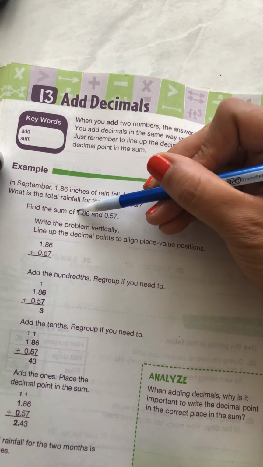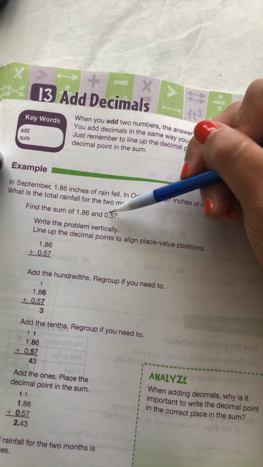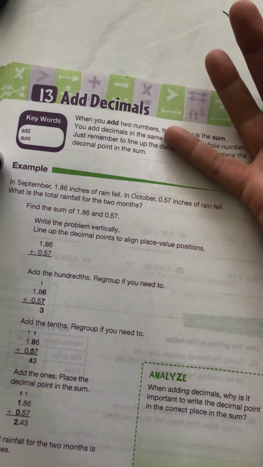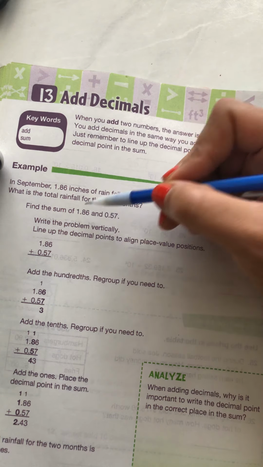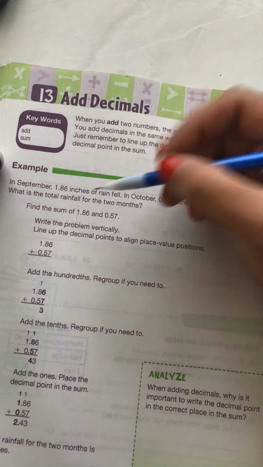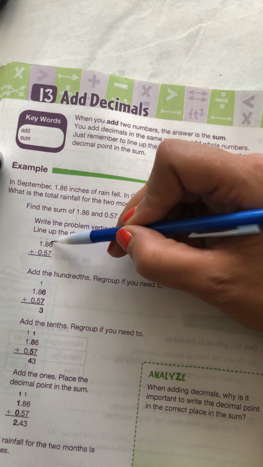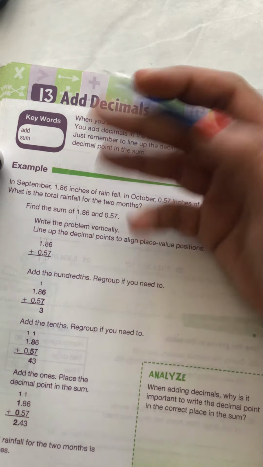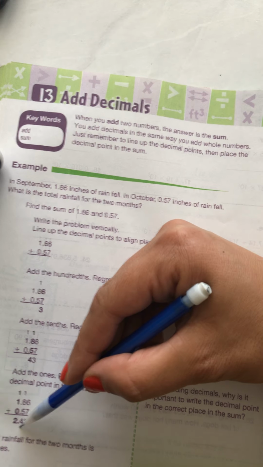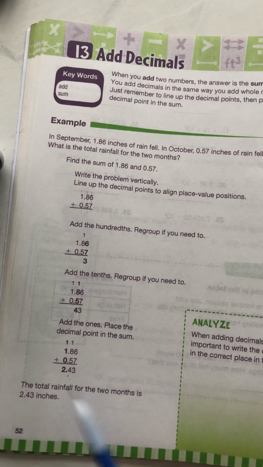So this one's pretty self-explanatory. You have 1.86 plus 0.57. They have the exact same place values. There's a 0 in the units place, but you would line up the units place, line up the decimal points, line up the tenths and the hundredths, and then just add normally. Just make sure you place a decimal point in the sum down here.